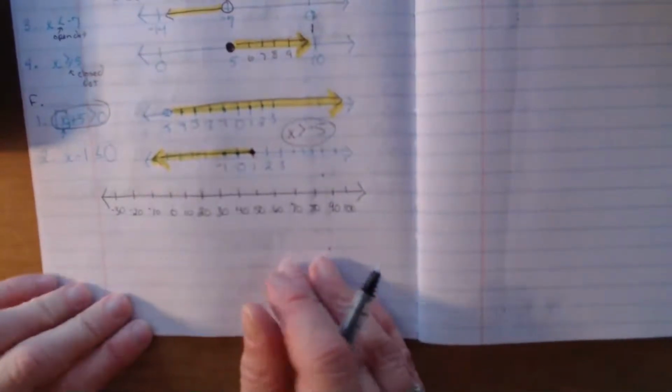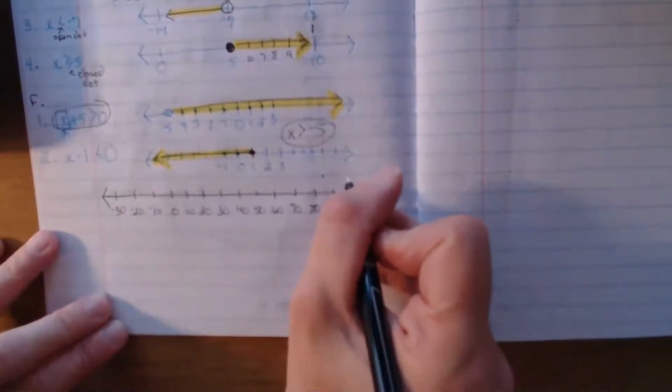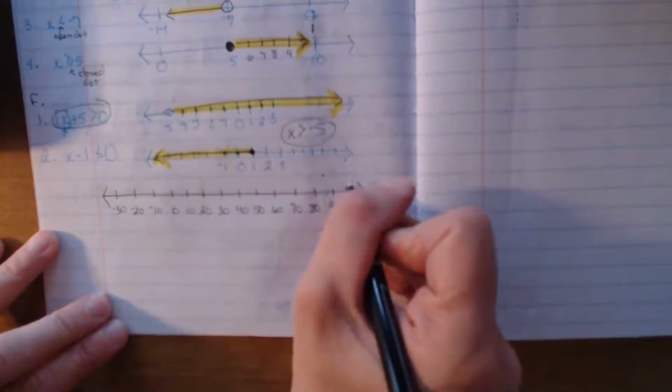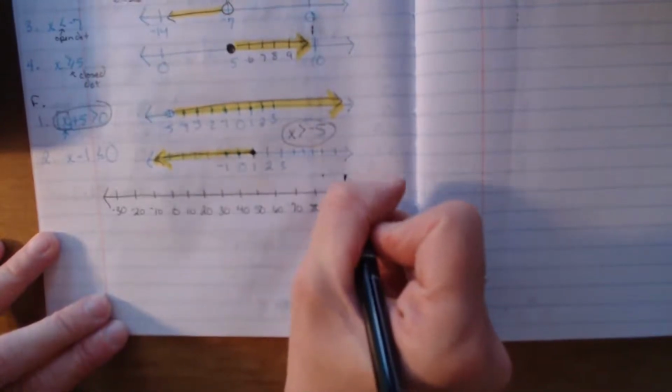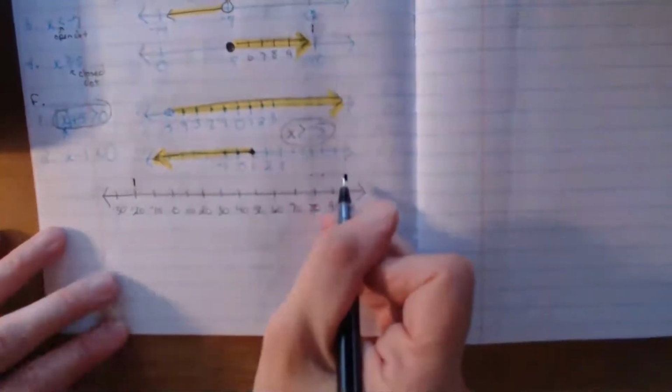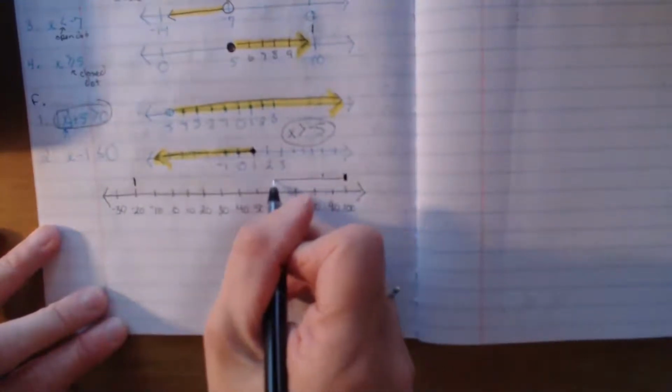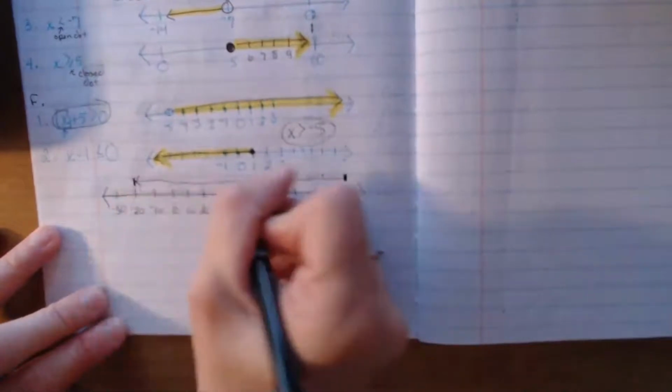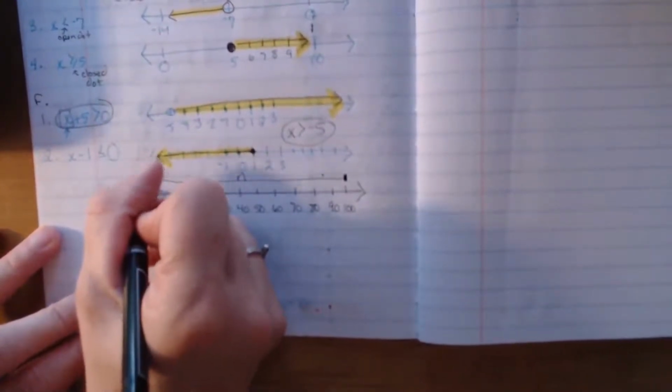But if I were to put a line here, apparently a very large line, and put a line here, and I drew this, and I put an N. Notice the arrow stops at the line.